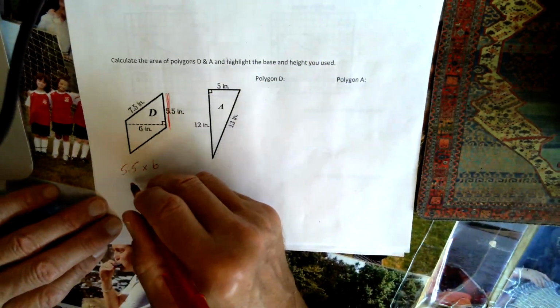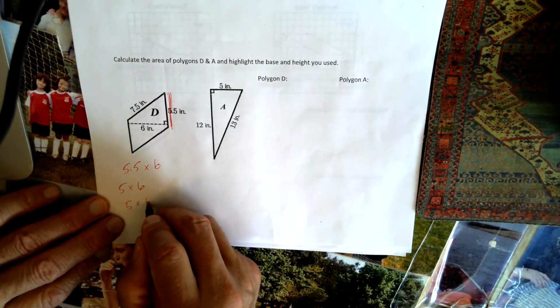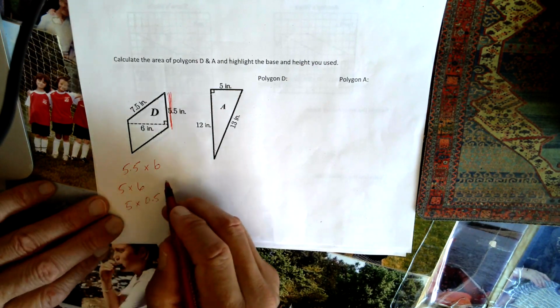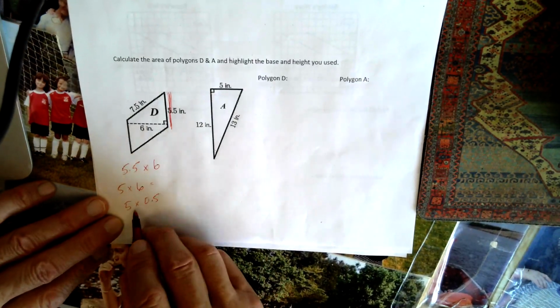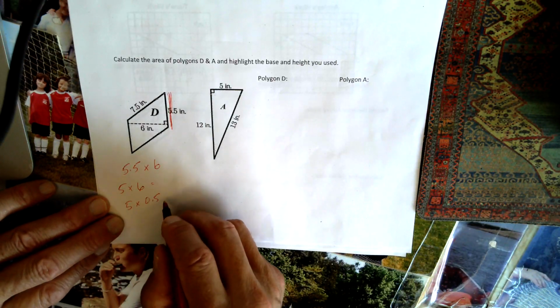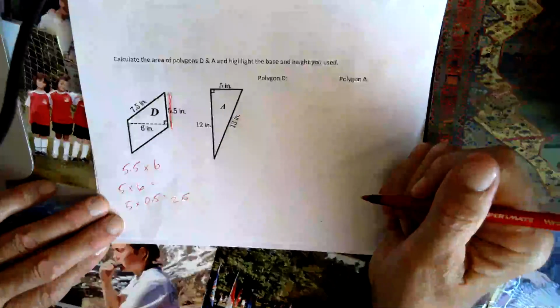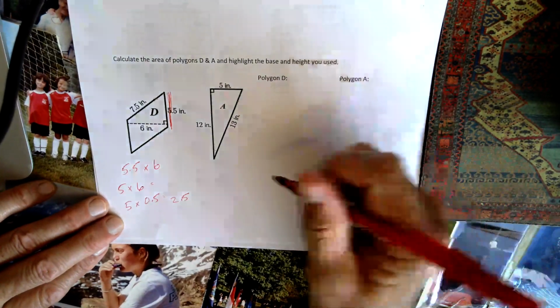Now, you might want to break this up. You might not remember or recall how to multiply decimals. So you might want to call this 5 times 6, and then 5 times 1/2. Of course, 5 times 6 is a basic math fact, and 5 times 1/2 is just 5 halves. Well, 5 halves is 2.5. And then you would add those together.